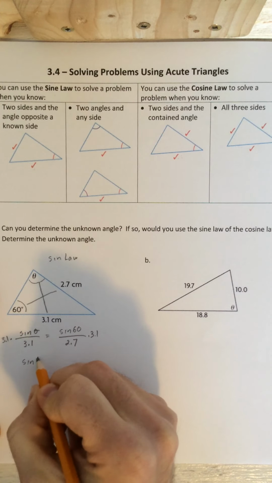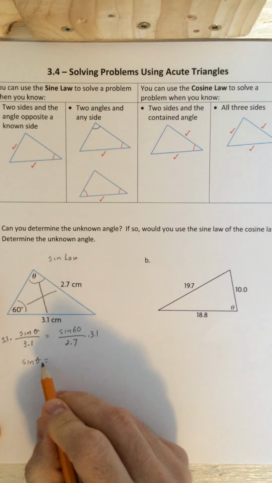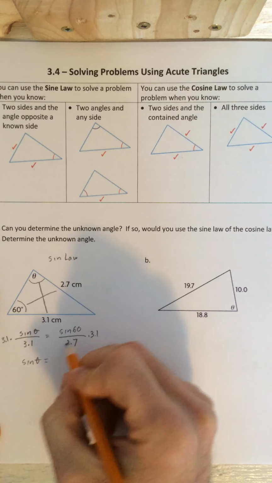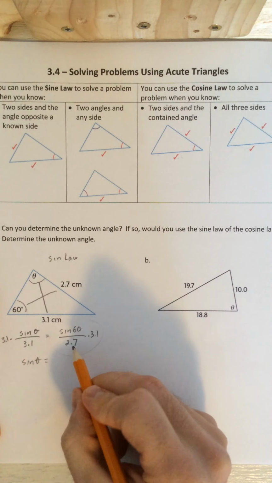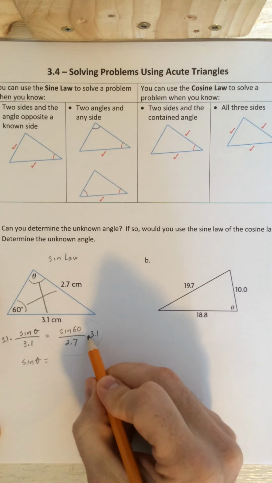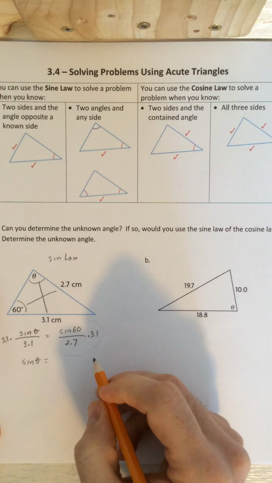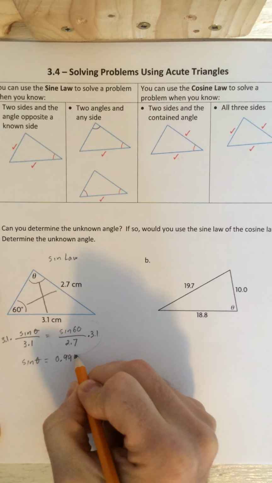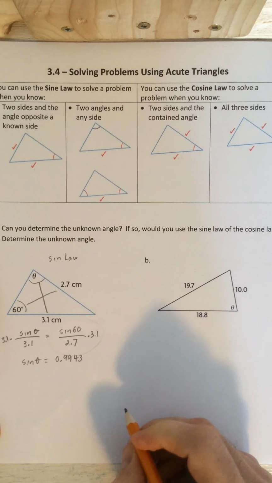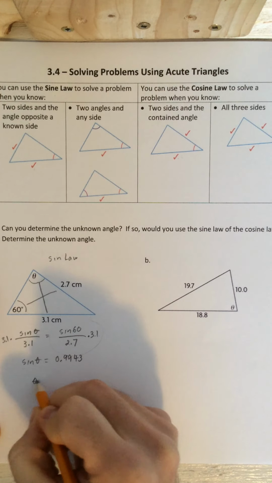And what this is going to do is isolate the sine of the angle theta, and we're going to type this in the calculator. Sine 60 divided by 2.7 multiplied by 3.1. And if we do that, we get 0.9943. And then lastly, to find the angle, we need to do the inverse sine.